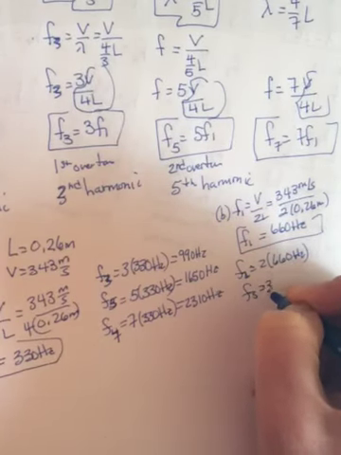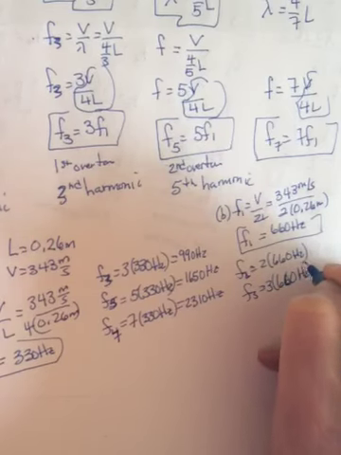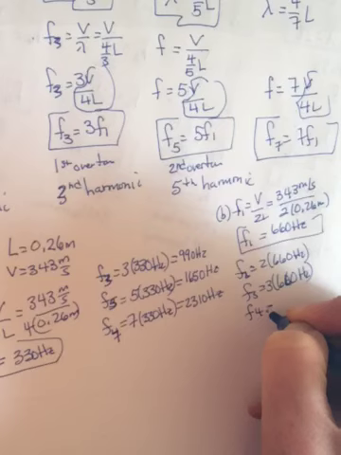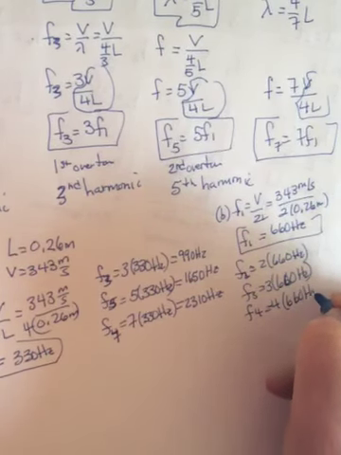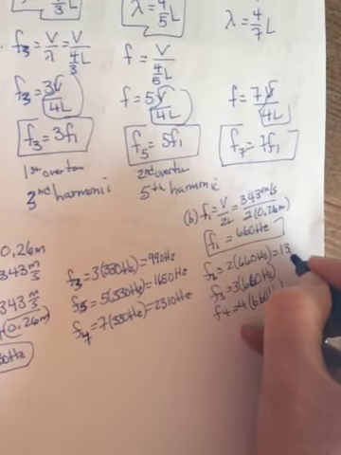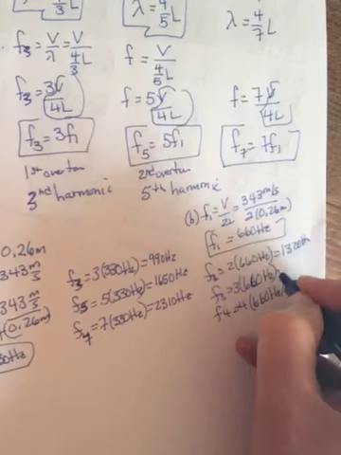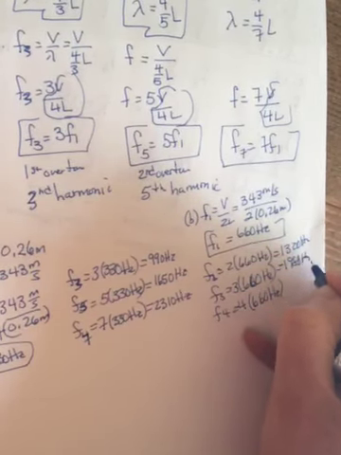F3 will be 3 times 660. And F4. So the next three in an open tube are just 2, 3, 4, whereas the next three in a closed tube have to be the odd ones. So this is 1320. This is 1980 hertz.